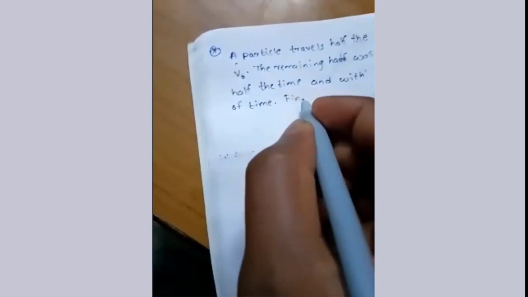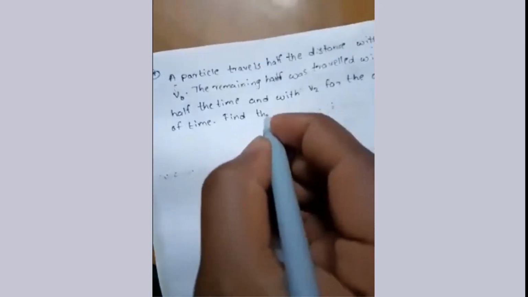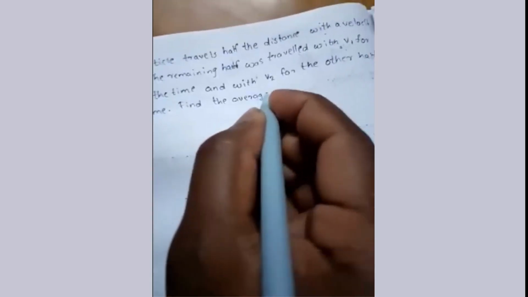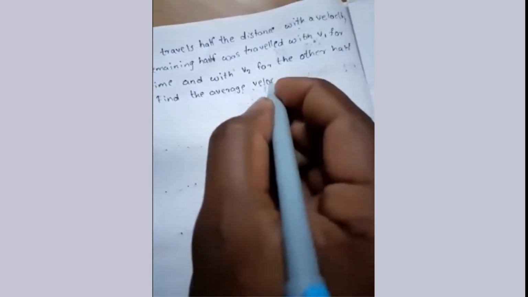Find the average velocity. See, this question seems to be very complicated, but it is very easy if we imagine it.